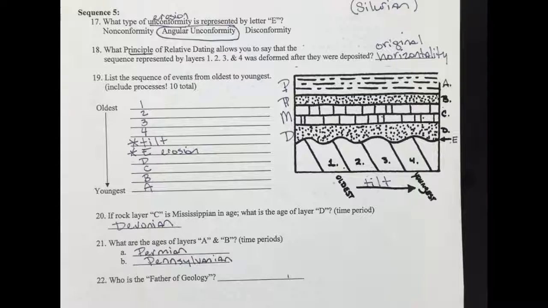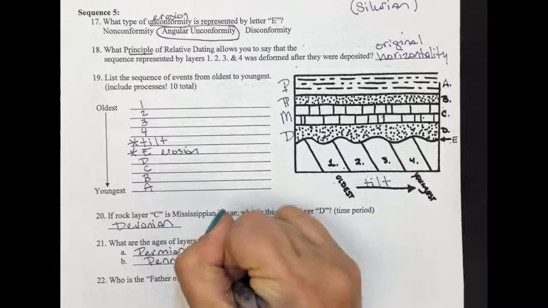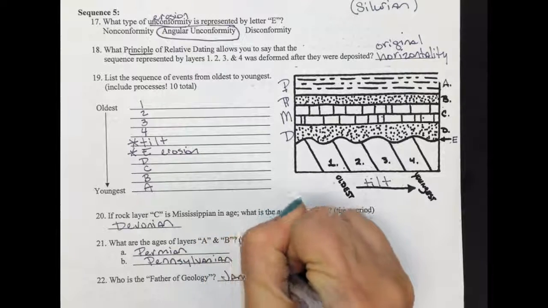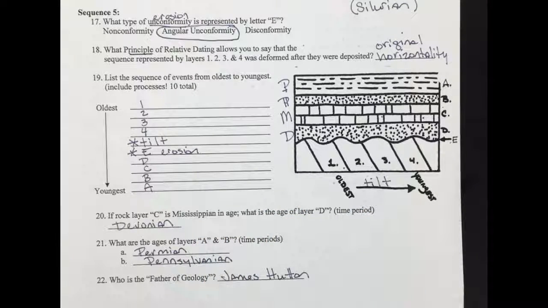Finally, it says, who's the father of geology? You should have gotten that from your note sheet. The name of the father of geology is James Hutton. And I'm the mother of geology, Kelda Hudson. Let me know if you have any questions. And be sure you can do these skills before the unit test because you'll definitely be tested on them.